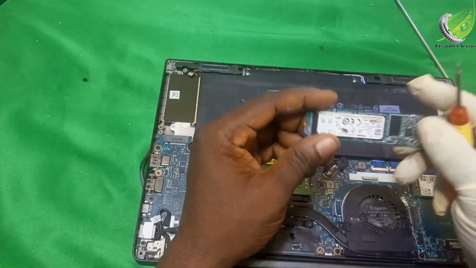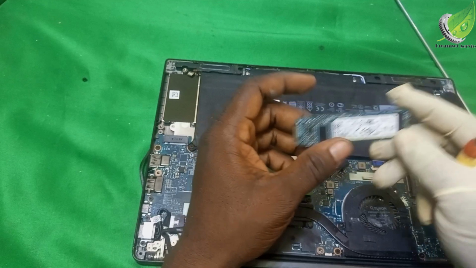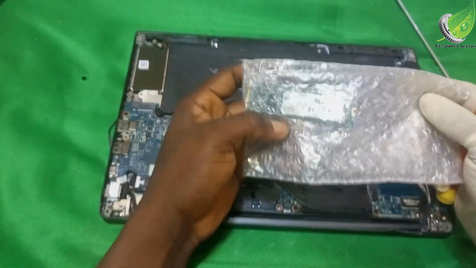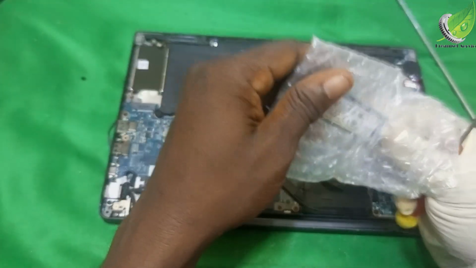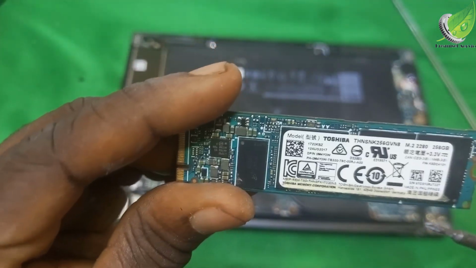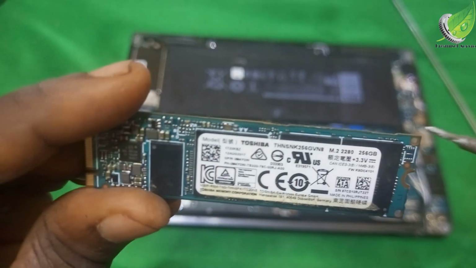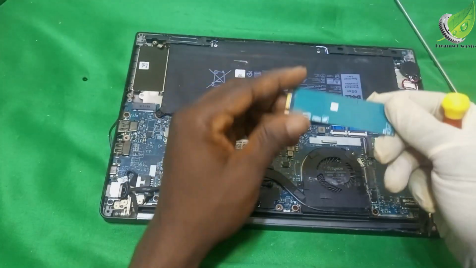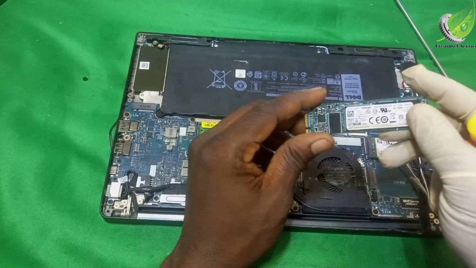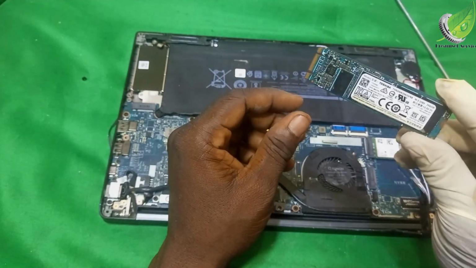So the first thing we want to do is to check the configuration of this SSD card. There are different kinds of SSD card, so you want to make sure you get the exact type for replacement. Now I have another SSD card that I want to use as replacement for this. If you look closely, you will see the size of this SSD card and also the type of SSD card that it is. This is an M2 SSD card, and I think it's a 256 SSD card. So what I want to do basically is to make sure that the SSD card I'm using for replacement of the old one is the exact type.